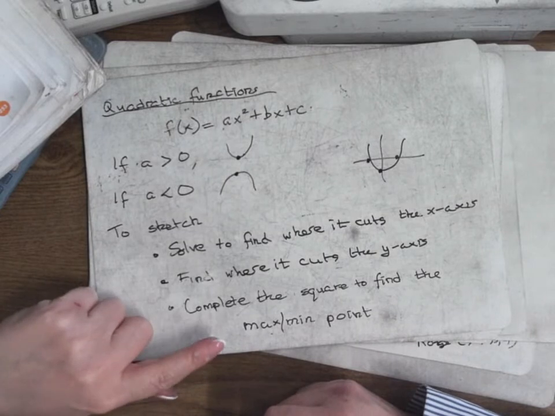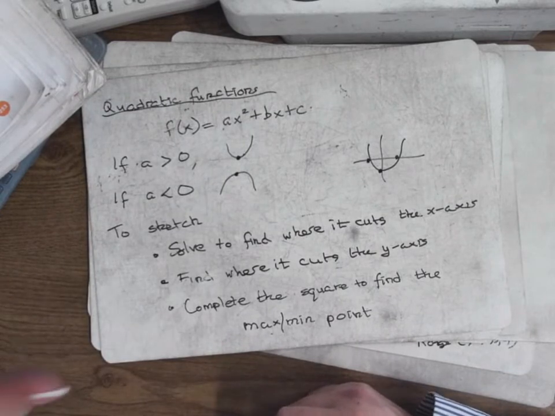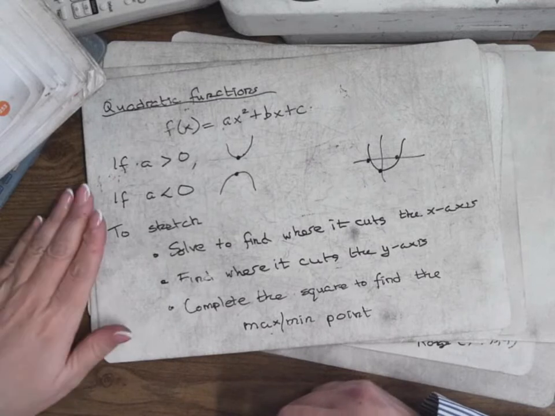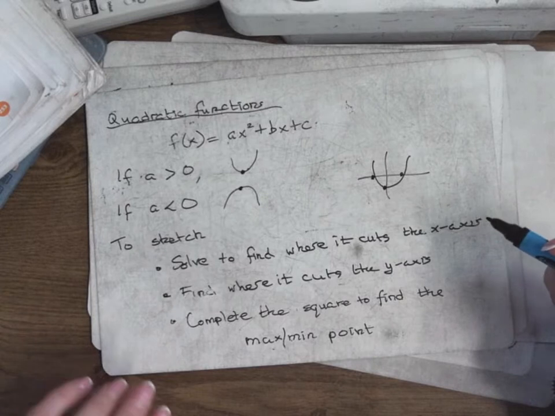When we have calculus done, we'll have another way to find the max or the min, which is slightly easier than completing the square, right? But for the moment, complete the square. Okay, is that right? Okay, are we good?